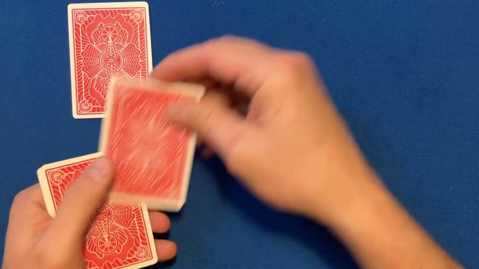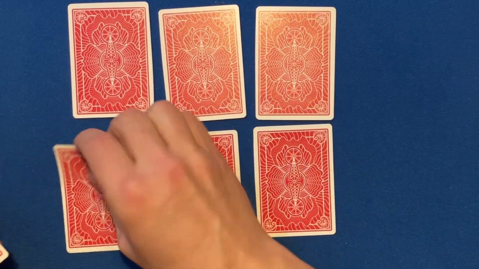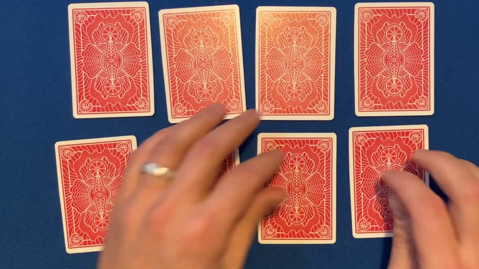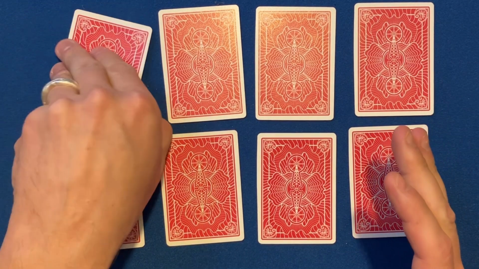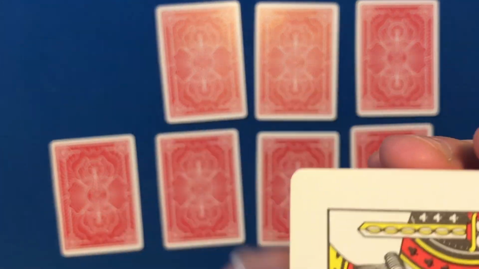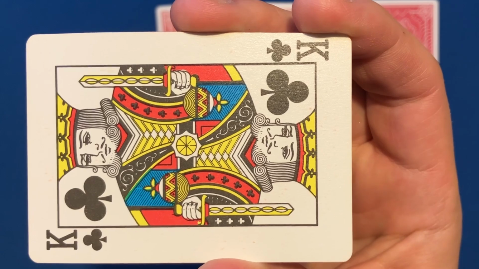And then you're going to lay those cards out, and with the power of your beautiful mind, you are going to read the spectator's mind, and then you are going to find their card, which, if I chose the right one, should be that card.